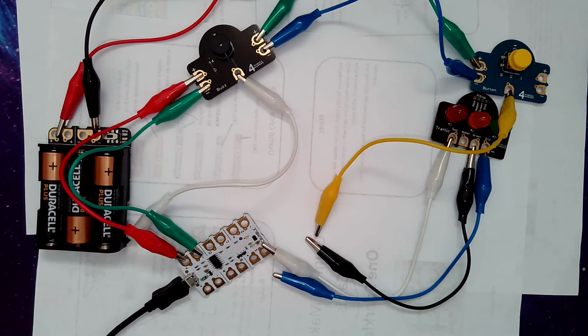Hello, it's Dan Bunker from United Learning's Tech Team with a quick tutorial on how to use your Crumble kit to make a Pelican crossing simulation.